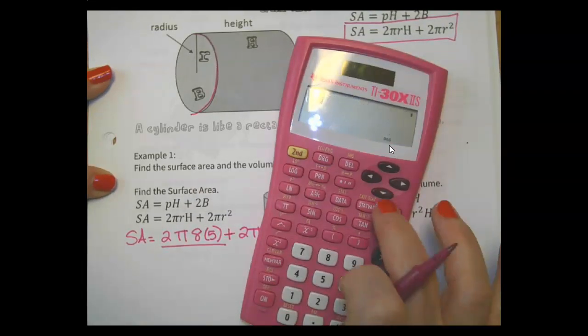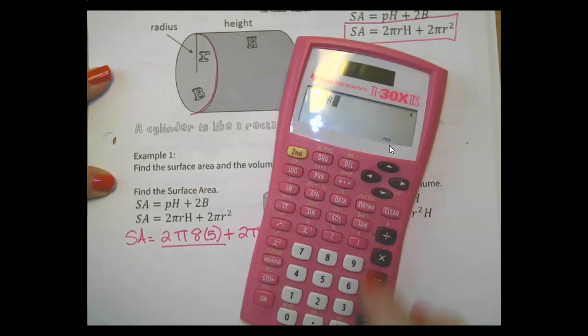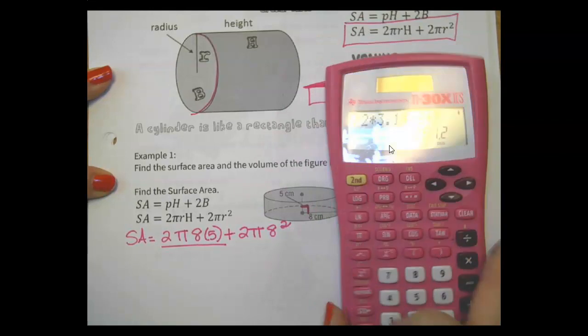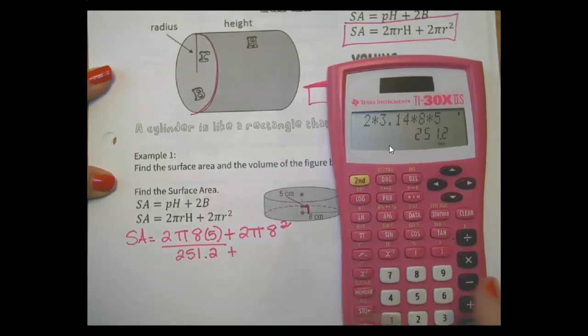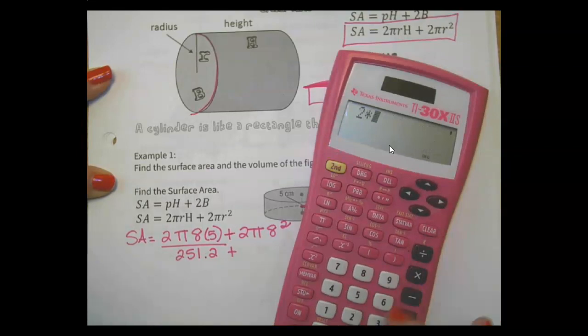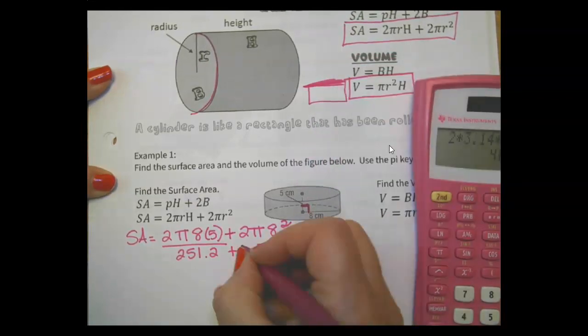So 2 times 3.14 times 8 times 5 is 251.2. And then 2 times 3.14 times 8 squared, 401.92.